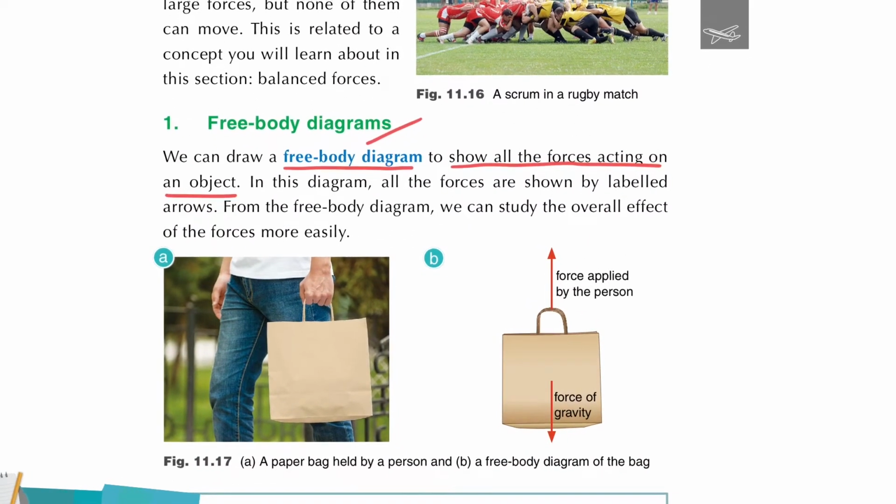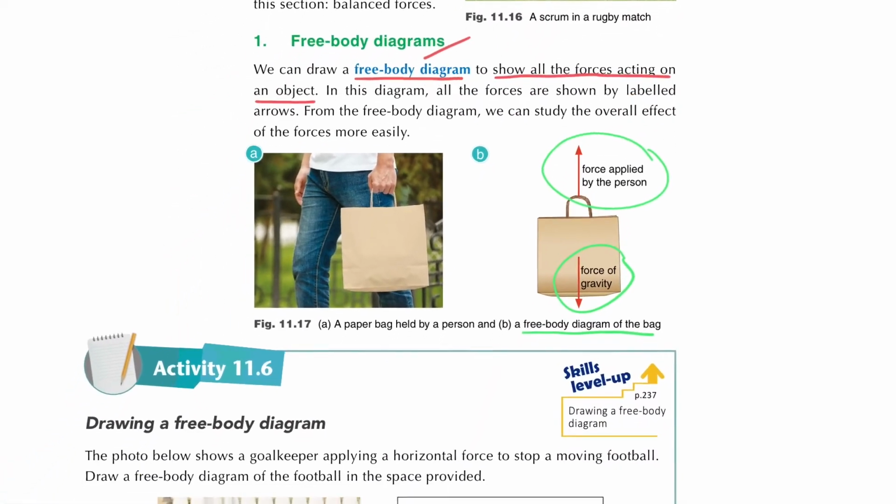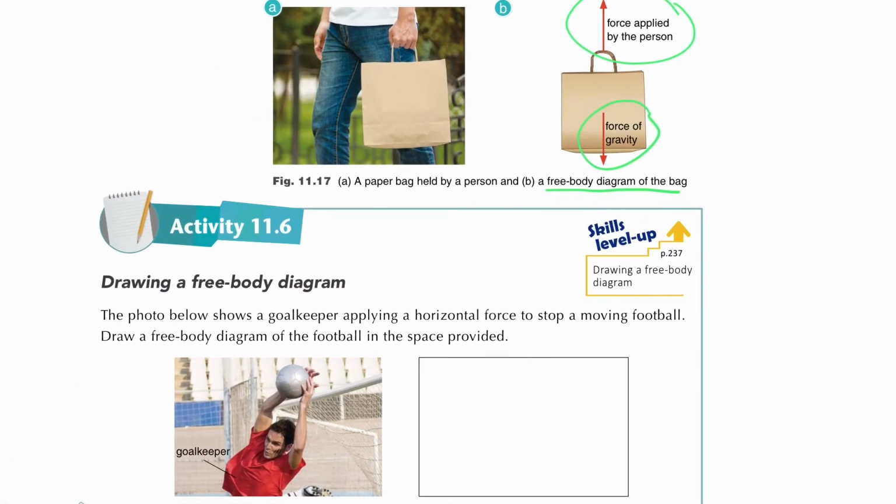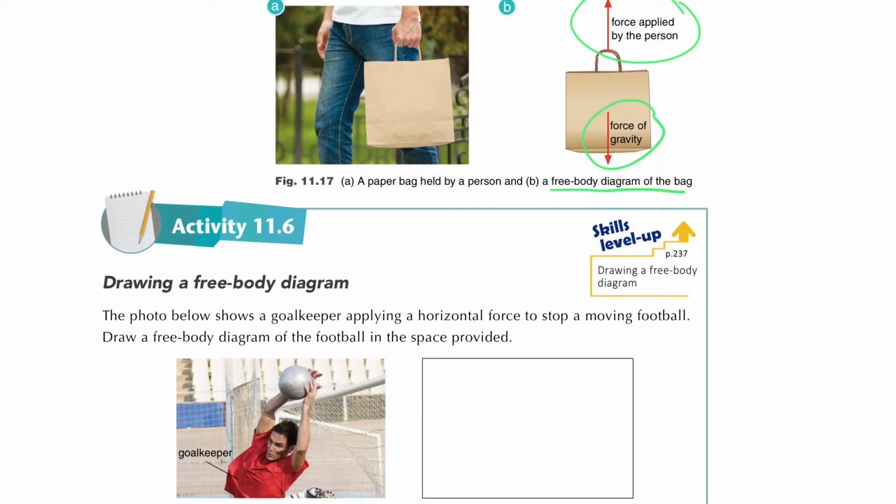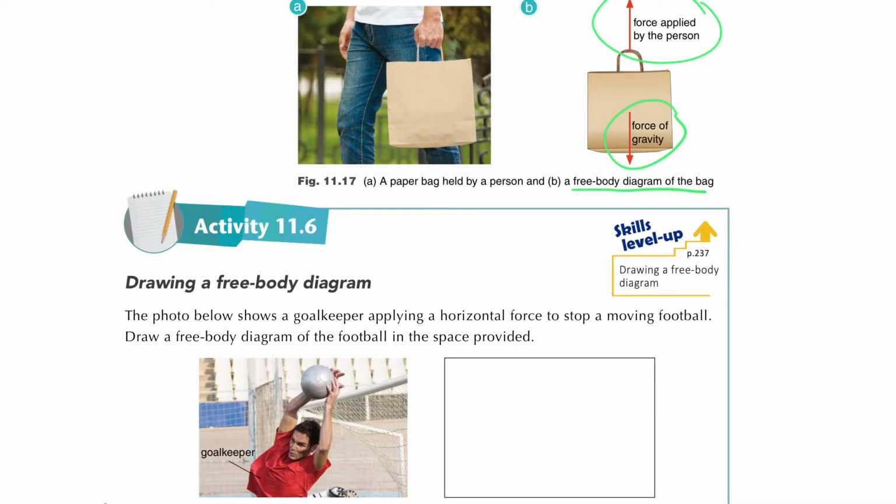For example, when a person is holding a paper bag, there is a force applied by the person to hold it up, but actually there is also another force, gravity, pulling the bag down. So there is more than one force acting on the bag at the same time.